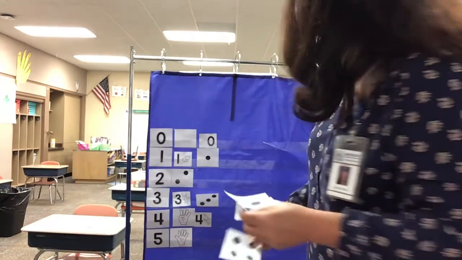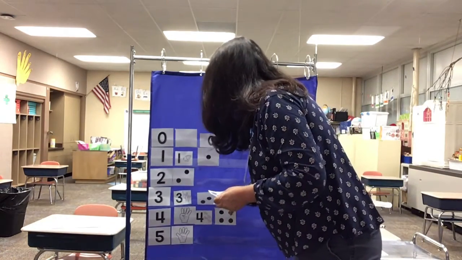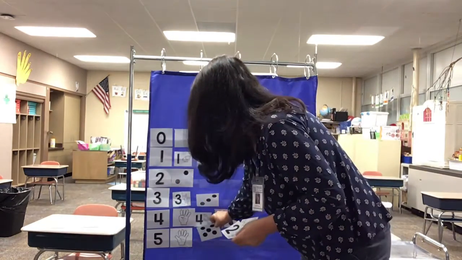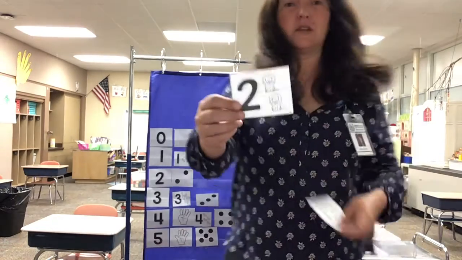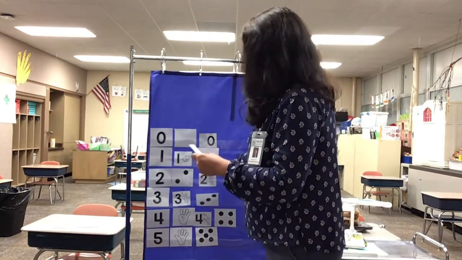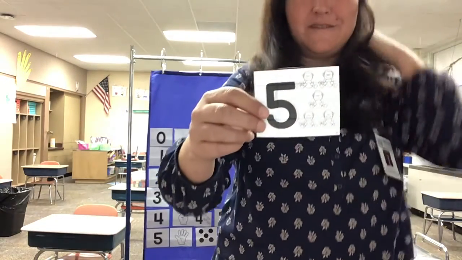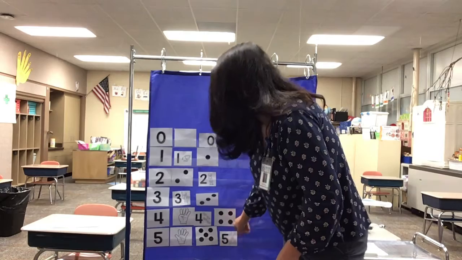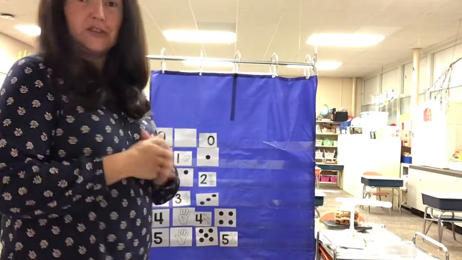4 dots. 5 dots. 2 lions, 5 monkeys. There are so many ways that you can show how many. You can show it on your hands, you can show it with dots, you can show it with pictures of something. You can show how many in a lot of different ways.